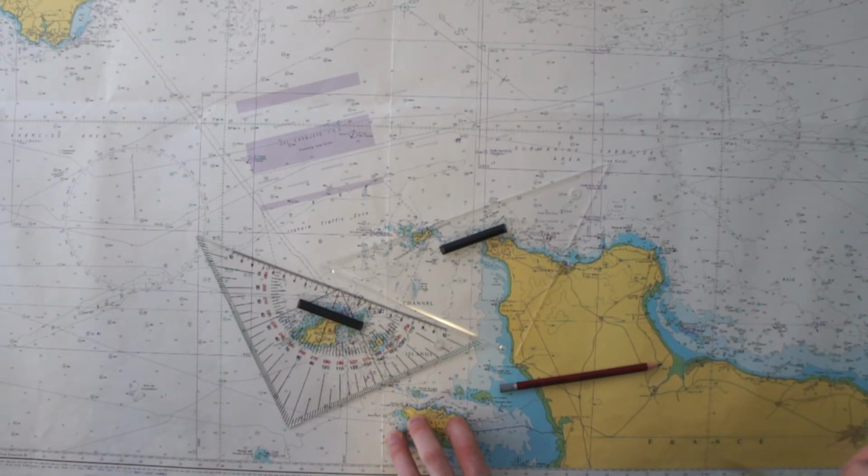That's it. That's how you measure distances in a chart.